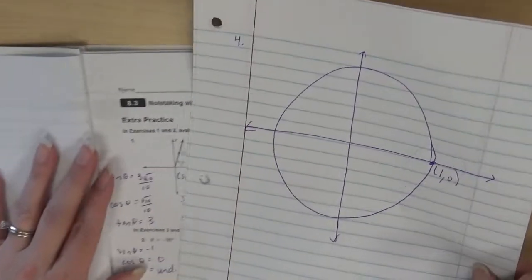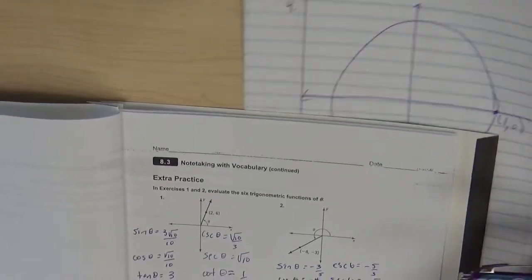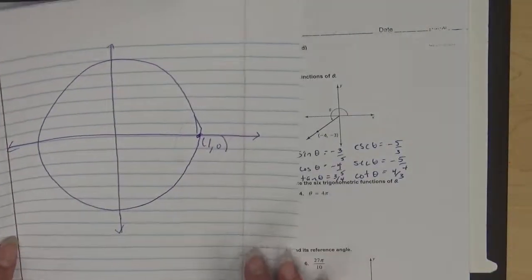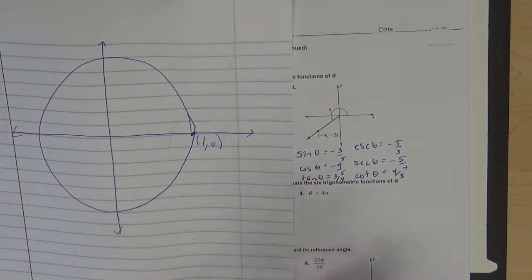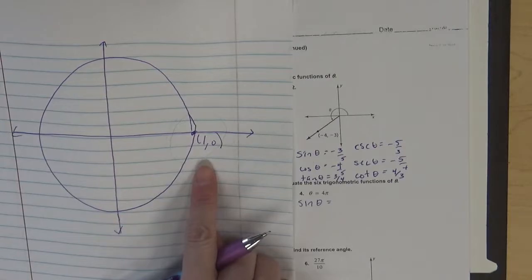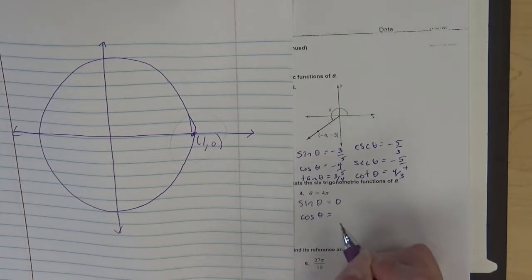So for sine theta, okay, here we go. Sine theta is going to be my y coordinate at this point, so it's 0. Cosine theta is my x coordinate, which is 1.